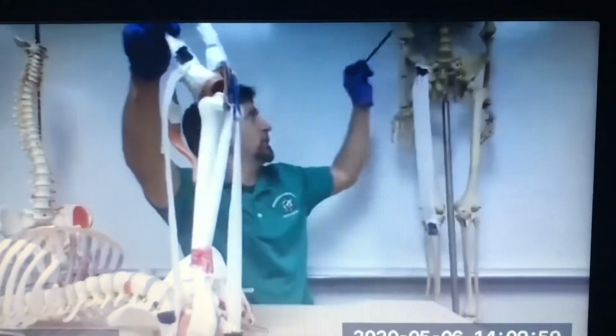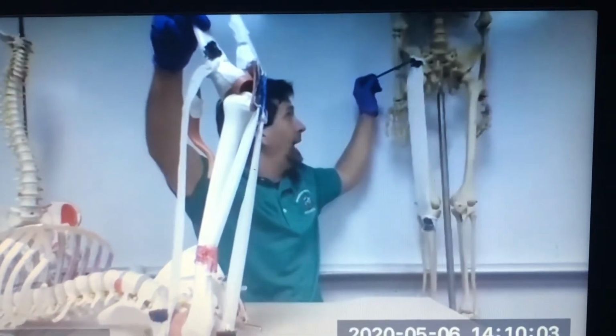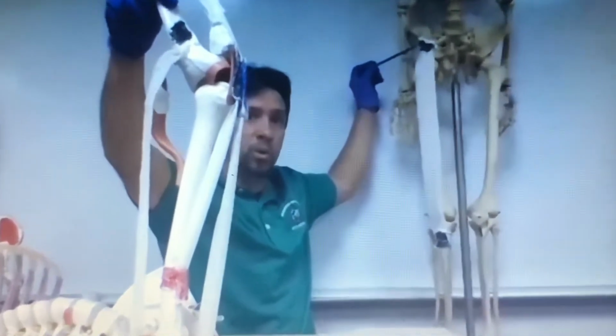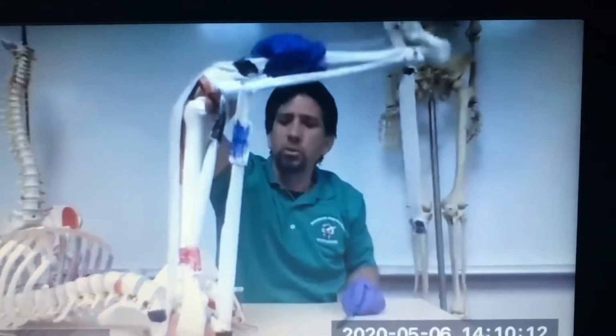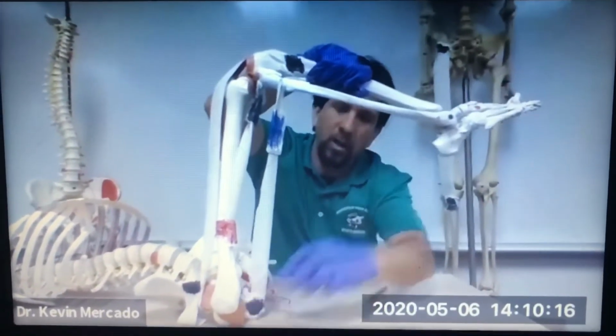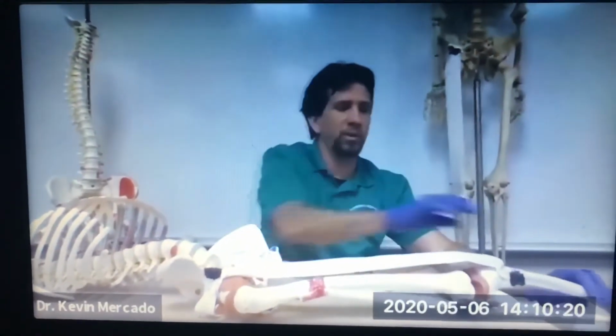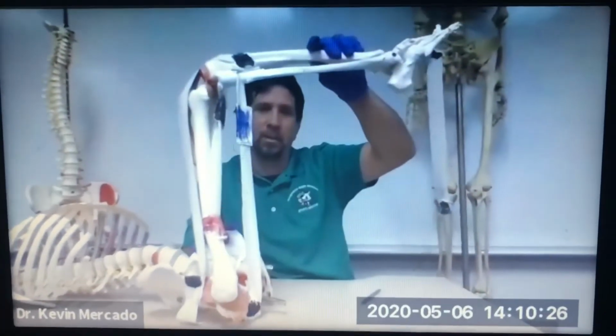So rectus femoris: anterior inferior iliac spine, origin; insertion, tibial tuberosity. Again, going to the skeleton model that's standing up, anterior inferior iliac spine, which is the origin, insertion, tibial tuberosity. Now, if I were to take this particular leg, and let's focus on the hamstring now, and I were to flex the knee and flex the hip.